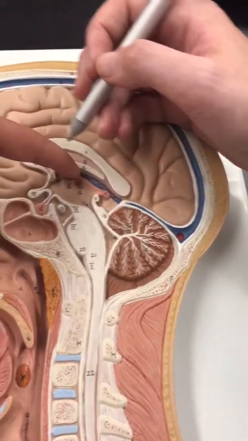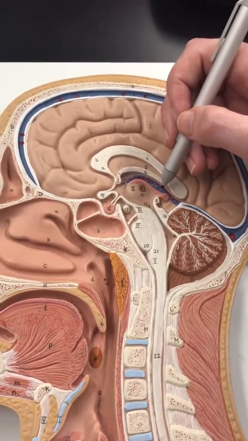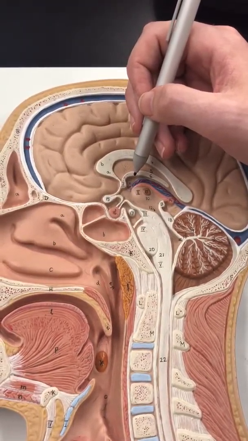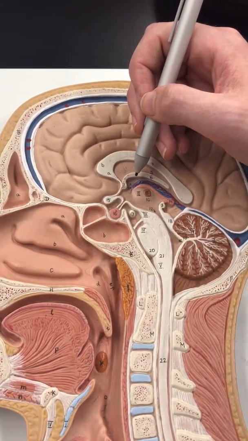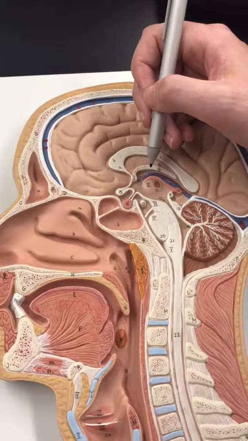This right here, so this here is what we call the choroid plexus, and that is located at the top of the ventricles, and it's the part which is creating the CSF, which fills the ventricles.